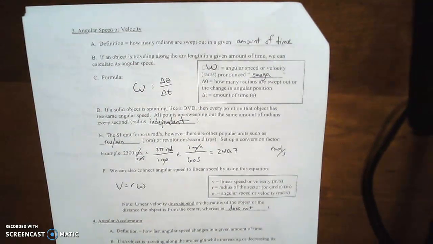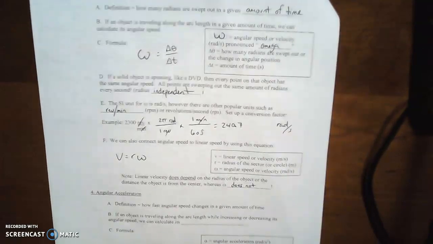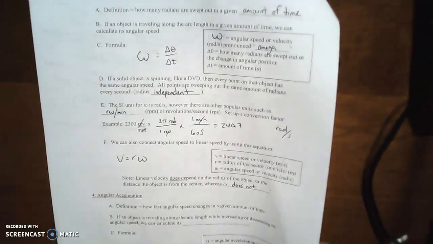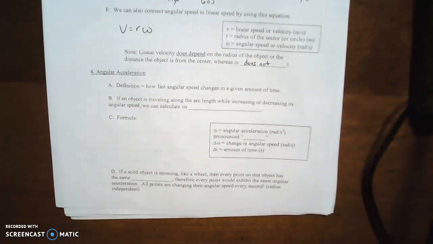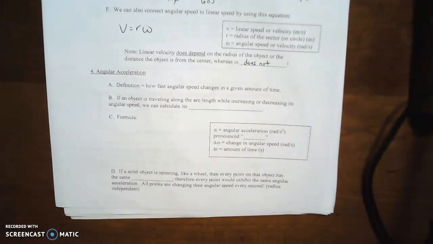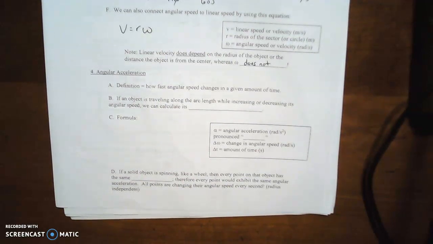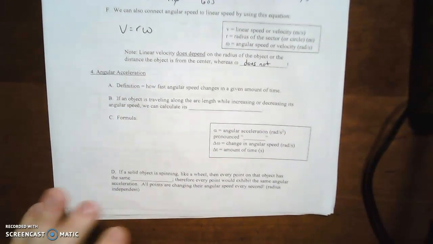Our next variable is called angular acceleration. You can notice we're kind of moving through kinematics at this point in time. So angular acceleration is how fast angular speed changes in a given amount of time. If an object is traveling along the arc length while increasing or decreasing its angular speed, we can calculate its angular acceleration.